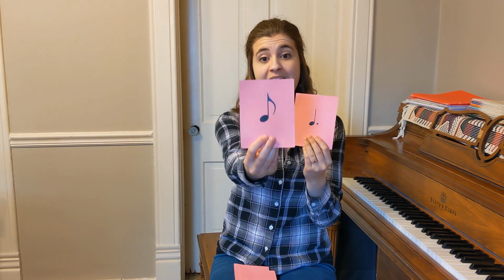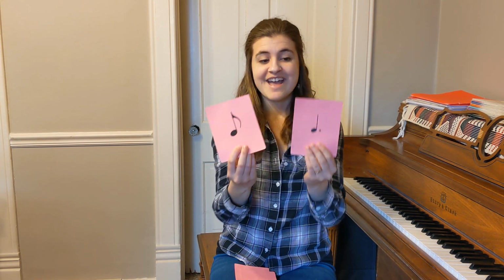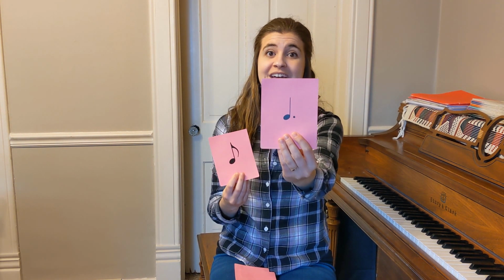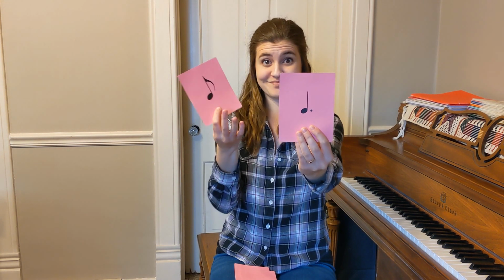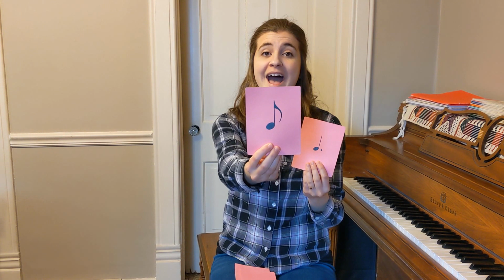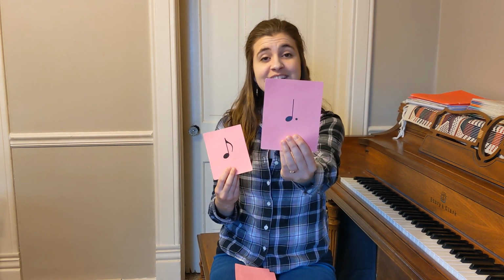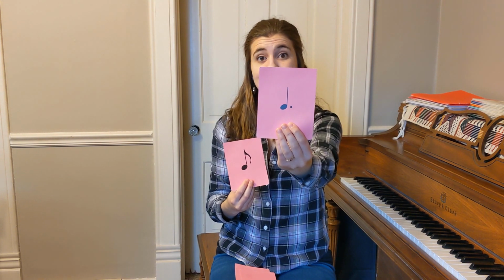Let's say this together a few times. T, half a beat. Dotted ta, 1 and a half beats. Yep, echo after me again. T, half a beat. Dotted ta, 1 and a half beats.